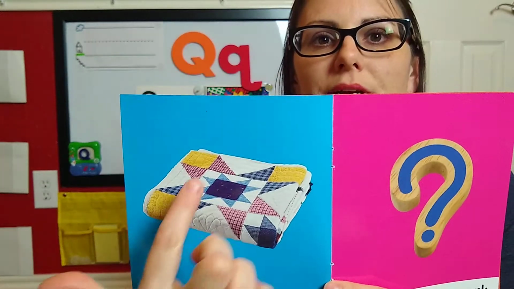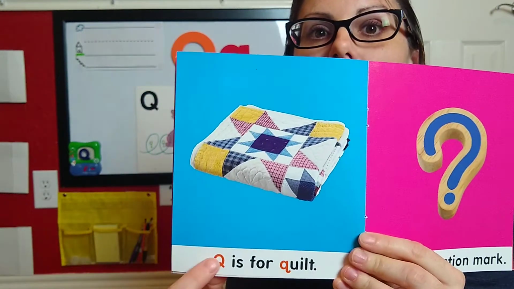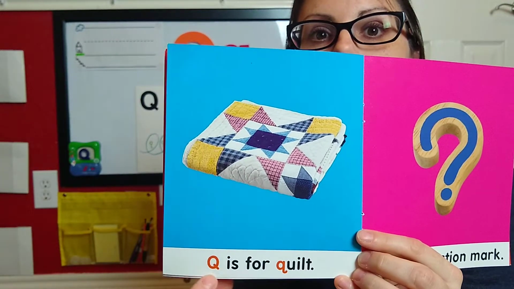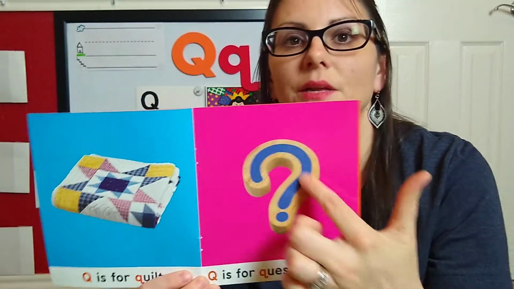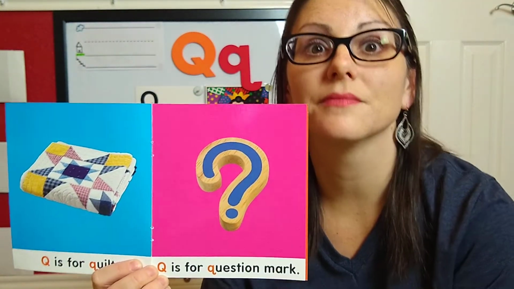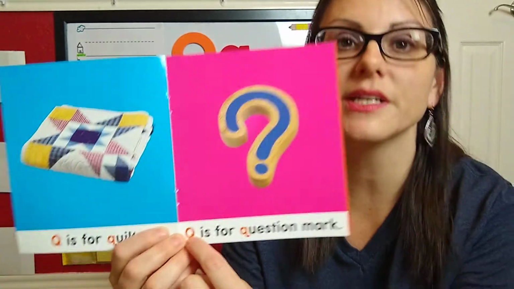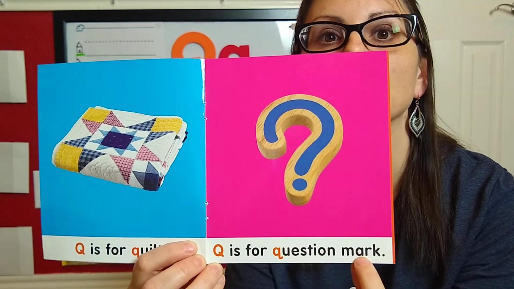Okay, look at our picture to help us. This is a picture of a quilt. All right, so we're going to read down here. Q is for quilt. All right, and we talked about this. What is this? It's a question mark. So we're going to read down here. Q is for question mark.